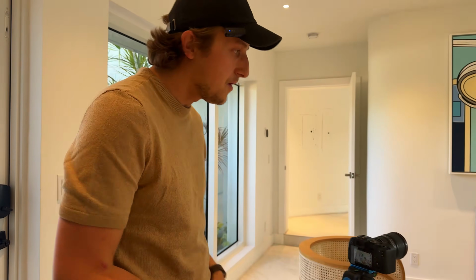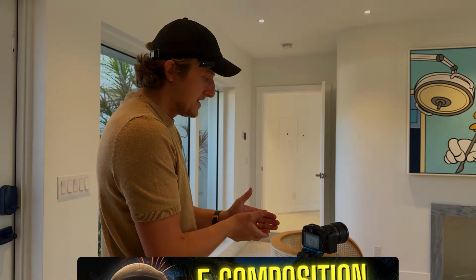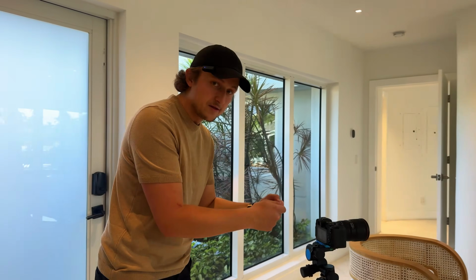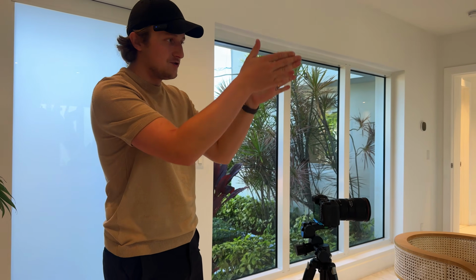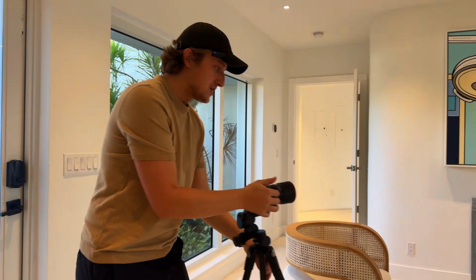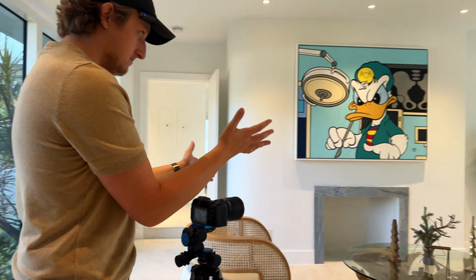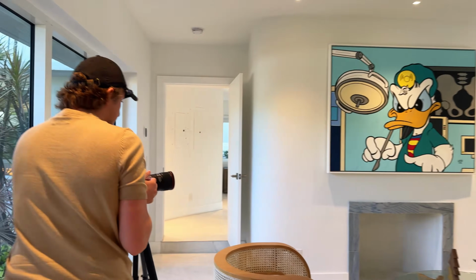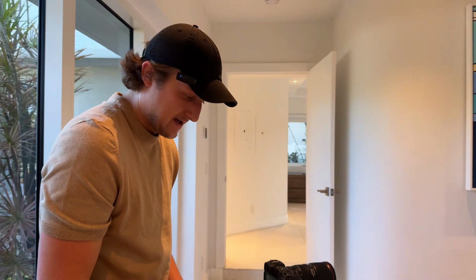If you go too high, it makes the house look super short. So that's what you want. And then when it comes to actually shooting, I have a full video on composition, but generally what you want to keep in mind is that you want to shoot either a horizontal angled shot like this, where it's nice and angled with the room, or you want to shoot perfectly straight on with the room. You don't want to have like a hybrid shot between there.